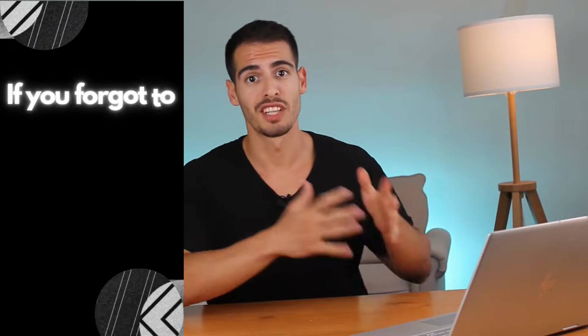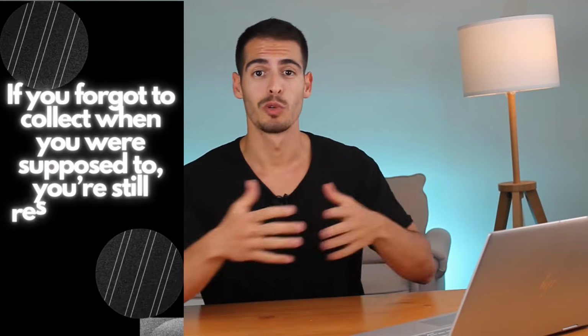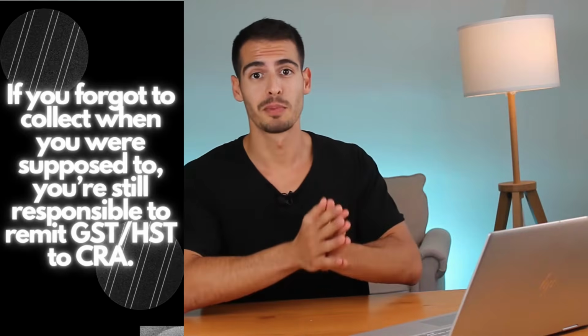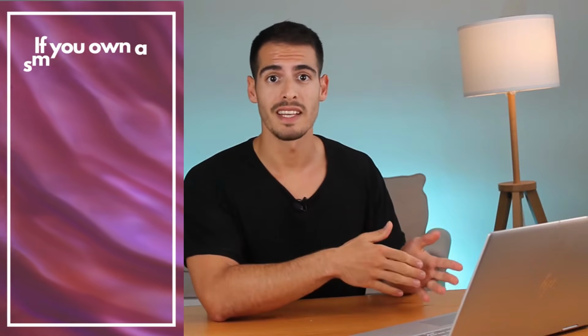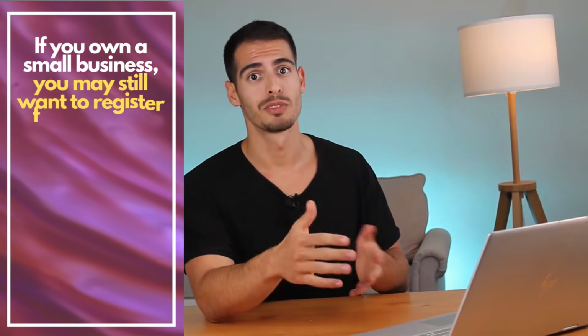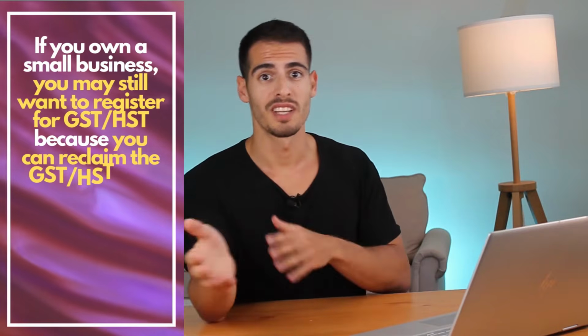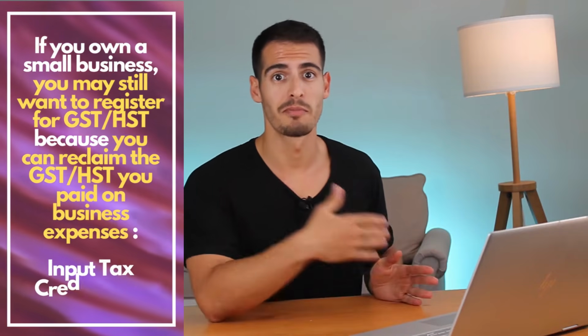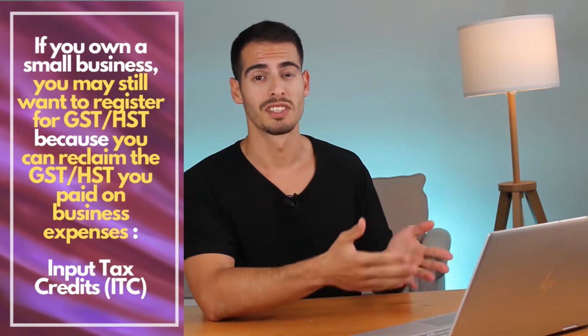If you pass that threshold and you forgot to collect when you were supposed to, you're still responsible to remit any GST, HST over the $30,000 threshold to the CRA. If you qualify as a small business, you may still want to register for the GST so you can reclaim the GST, HST you have paid on business purchases, which is called ITC or input tax credits.